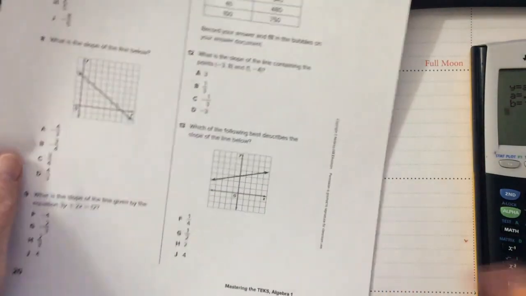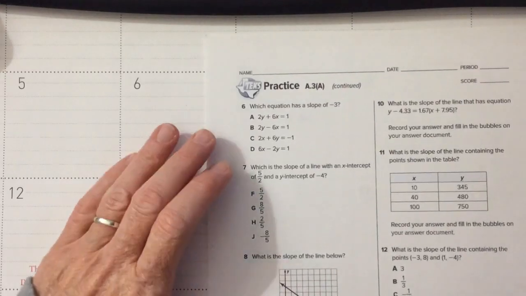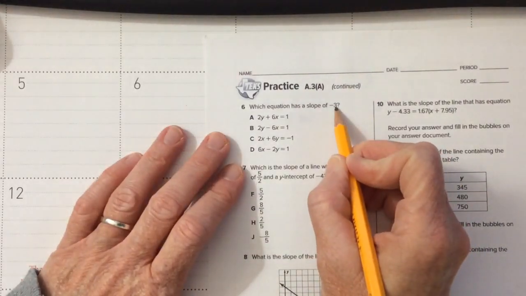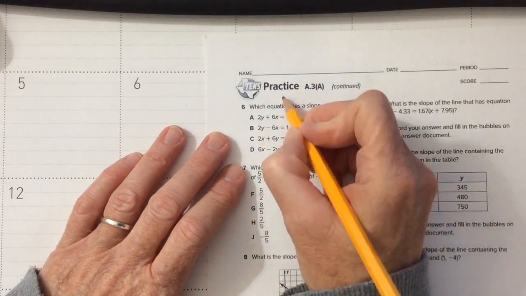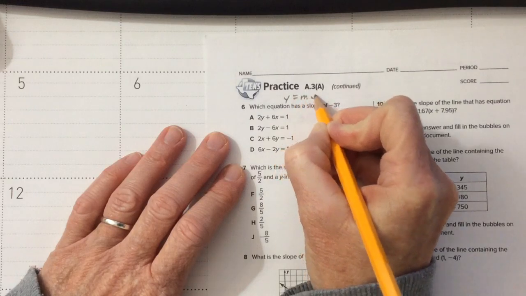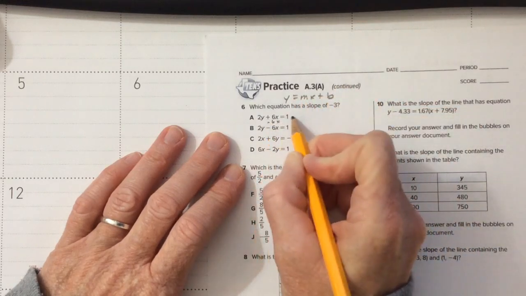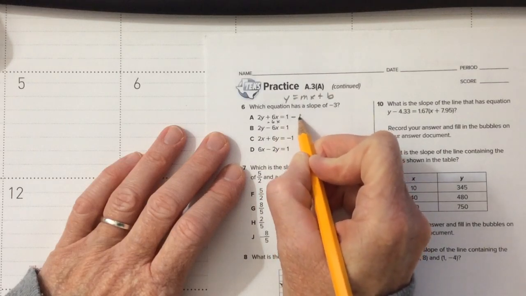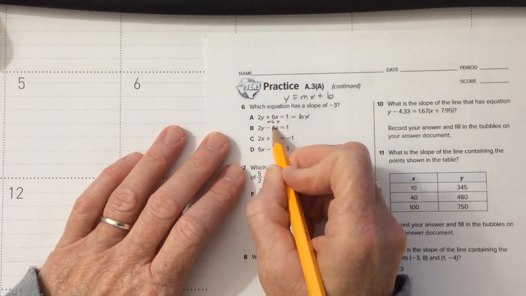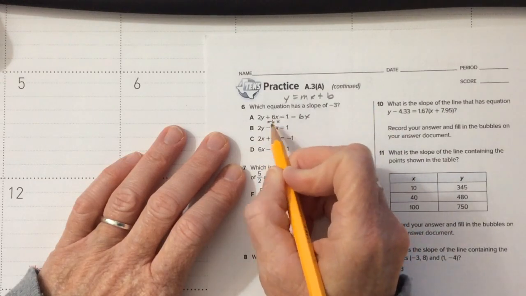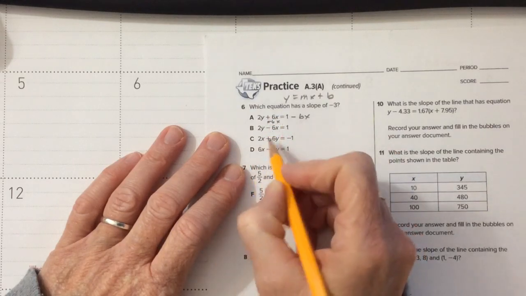Okay, let's look at number 6. Which equation has a slope of negative 3? So we need to do what we did on the other ones. We need to make this in the form of y equals mx plus b. So I need to move this negative 6 over. So I'm going to have minus 6x. I need to move this positive 6 or plus 6 with minus 6, and I put it right there.